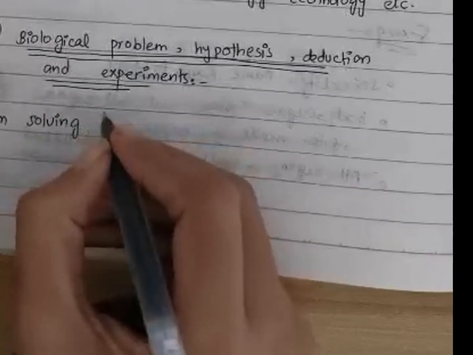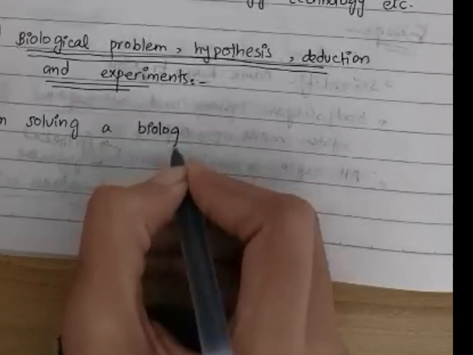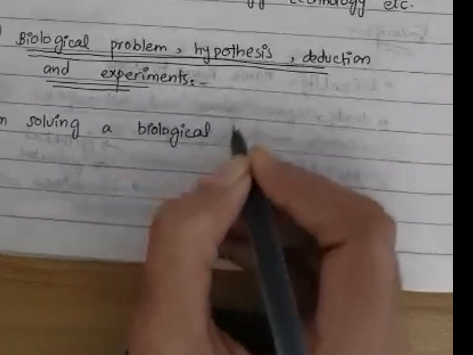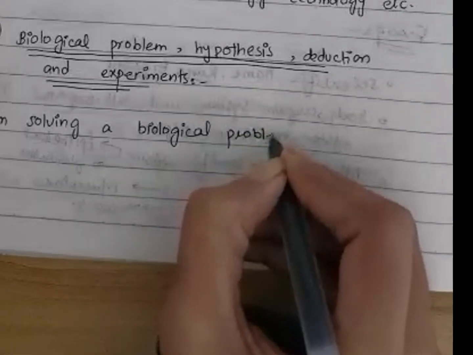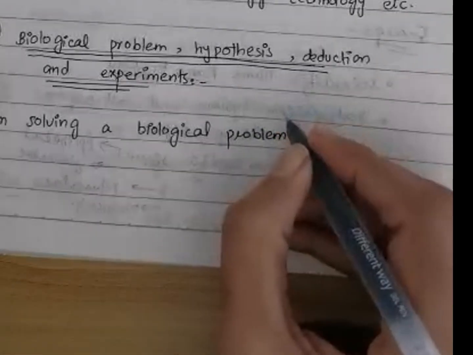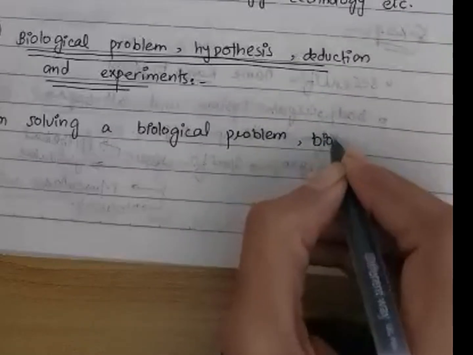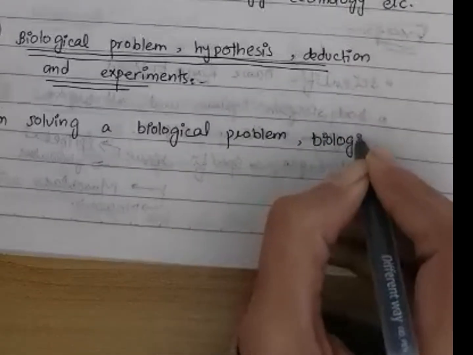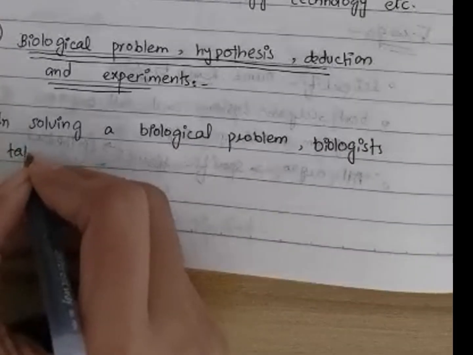Again, we will write and read. If you have a biological problem and you want to solve it with the biological method in a scientific way, we write under solving biological problems that biologists must take the following steps. If you use these steps, you will definitely solve the problem in a scientific way.